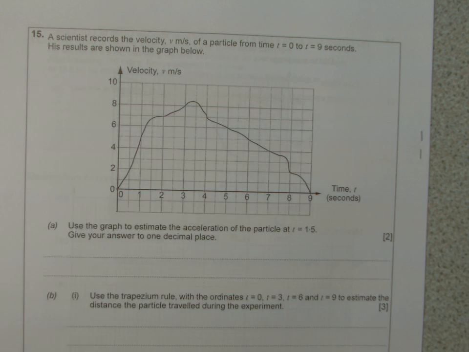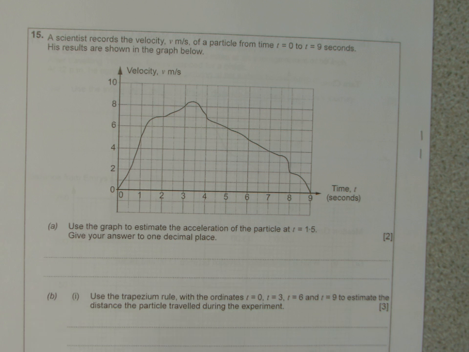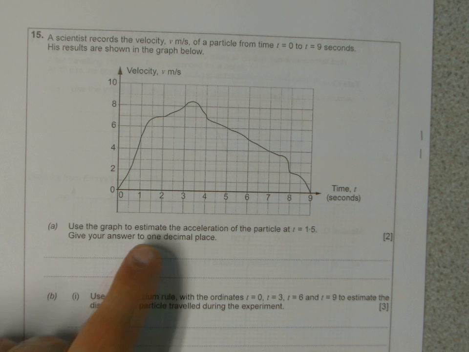Right, with this question, we've got the scientist recording velocity of a particle between t equals 0 and t equals 9. Results are shown here on this graph. It says use the graph to estimate the acceleration of the particle at t equals 1.5. Okay, remember it does say an estimate, right?